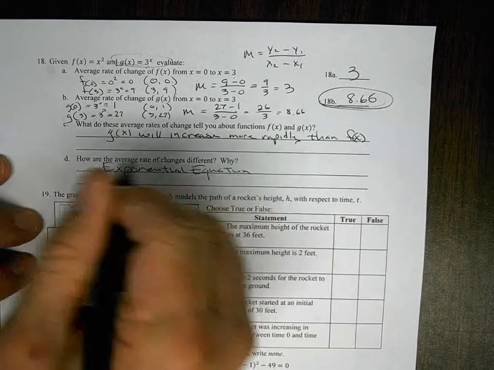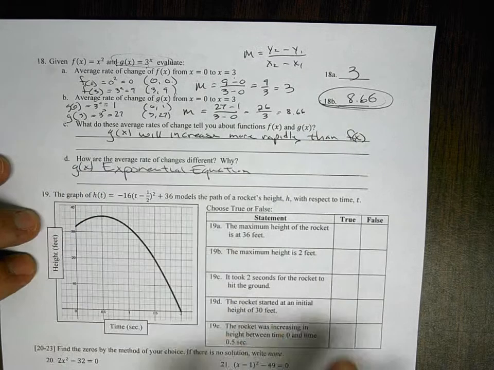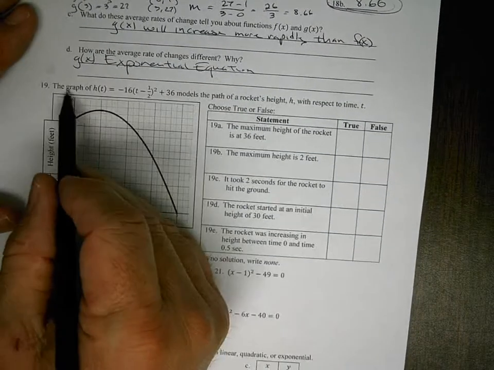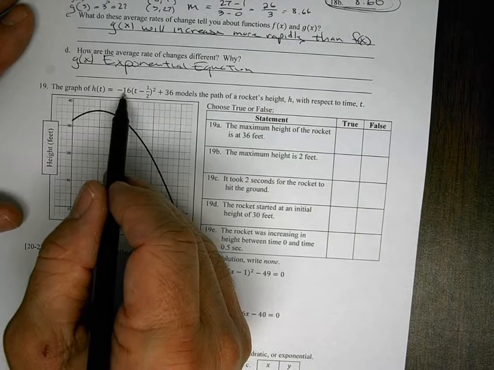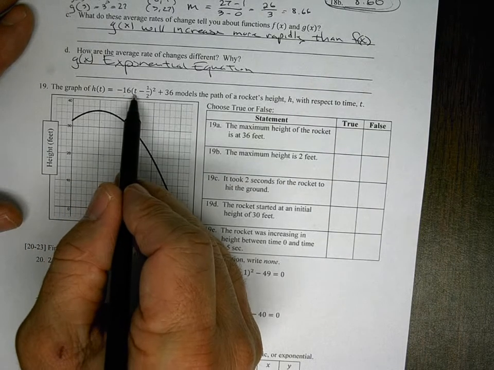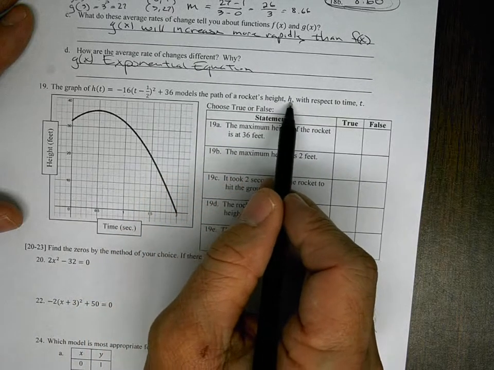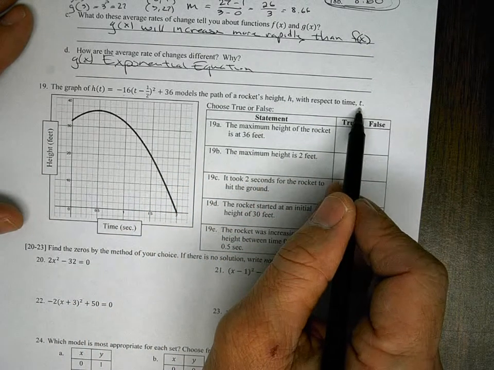g of x is an exponential equation. Okay, moving on to number 19. The graph of h of t equals negative 16 times the quantity t minus 1/2 squared plus 36 models the path of the rocket's height h with respect to t time. Okay, let's choose true or false.